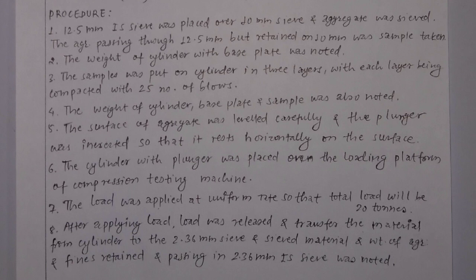In the very first step, take the 12.5 mm IS sieve and place it over the 10 mm sieve, and the aggregate was sieved. The aggregate passing through 12.5 mm but retained on 10 mm was taken as the sample. The weight of the cylinder with base plate was noted. The sample was put in the cylinder in 3 layers, with each layer being compacted with 25 blows.